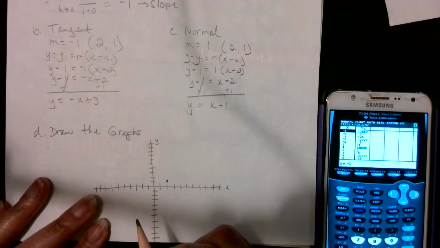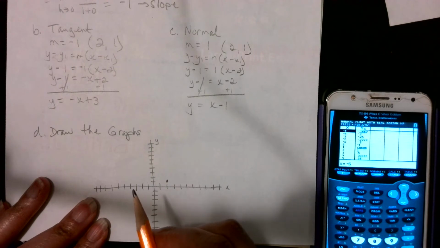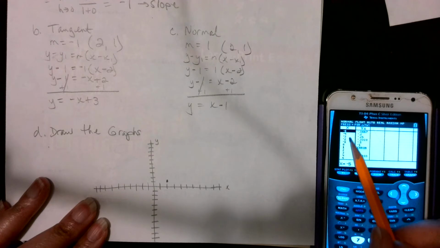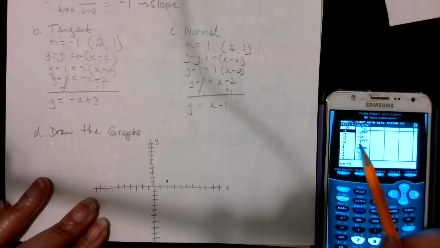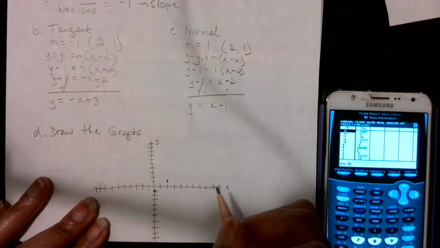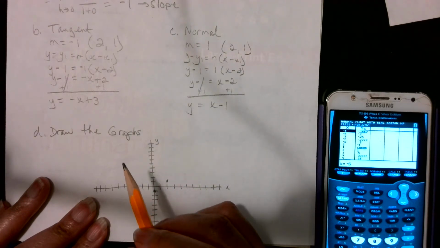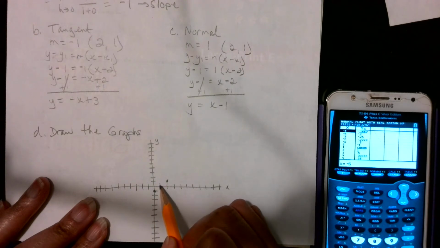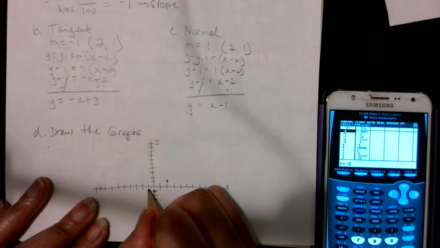And then here we have, what is this? 0 and negative 1. And then at 1 there's the error. Alright, and then at negative 1 it's half.